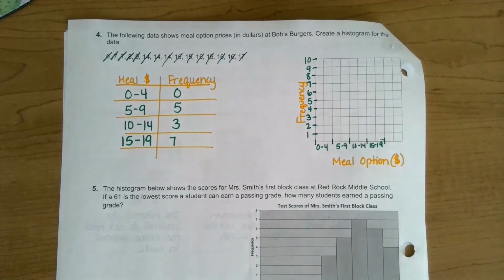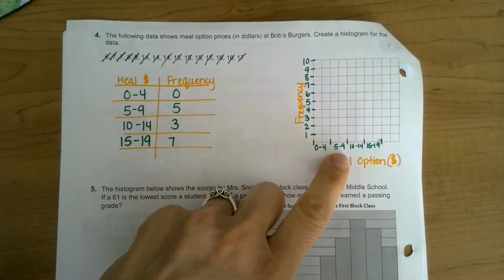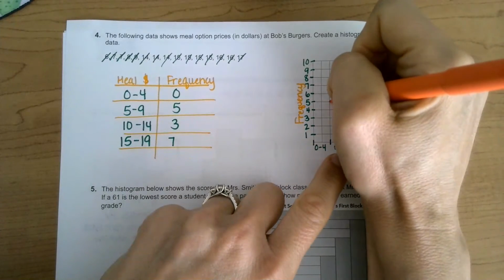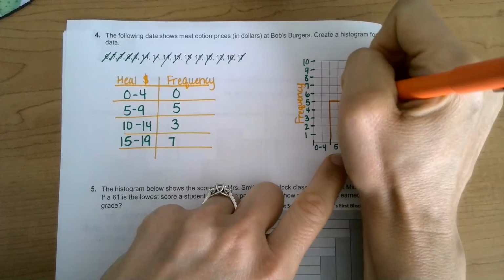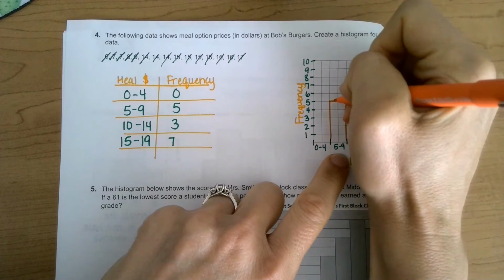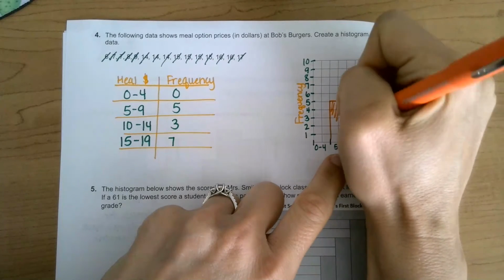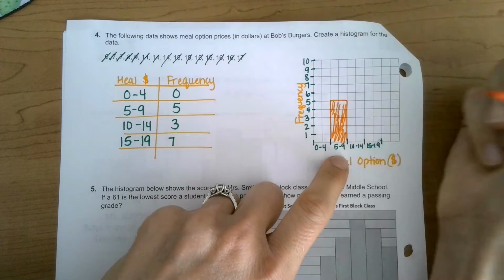All right, then I can add my bars. So there was 0 for 0 to 4. 5 to 9, there was a frequency of 5. So 5 different meal options are in that price range of $5 to $9.